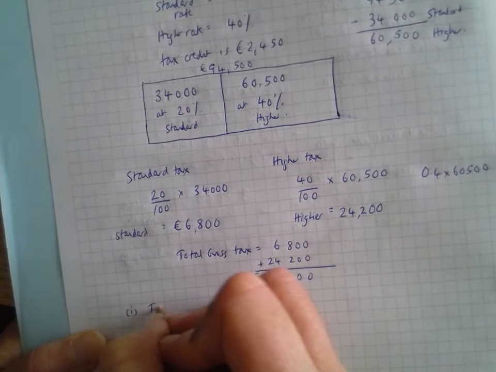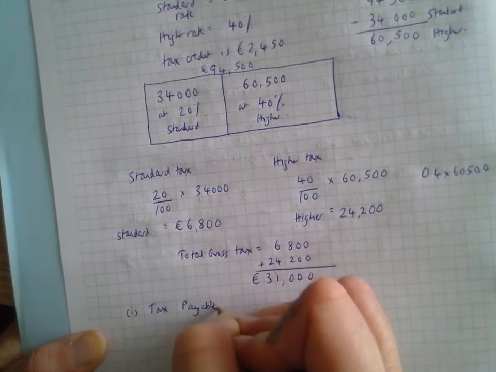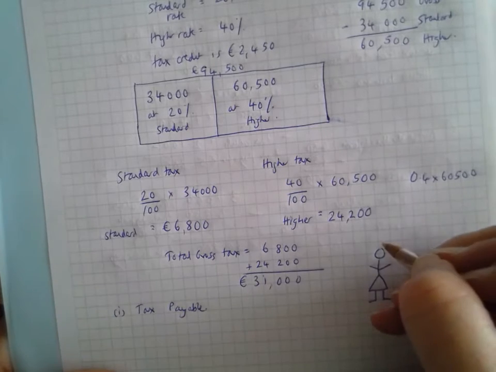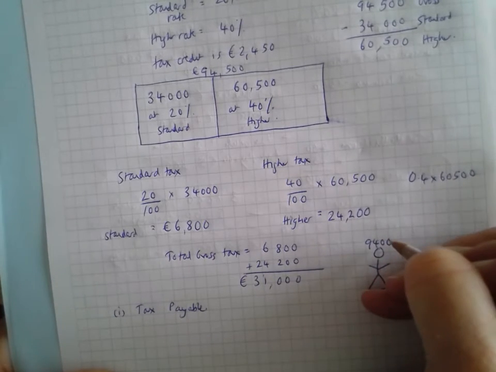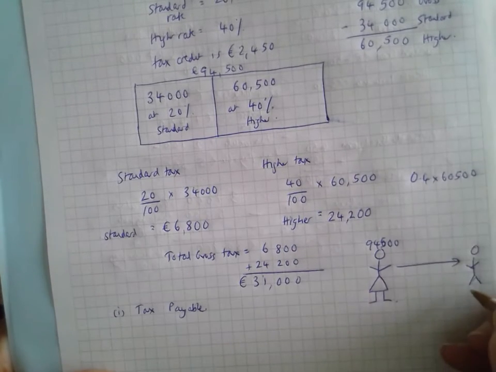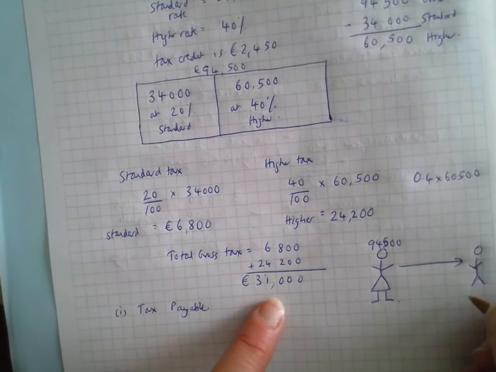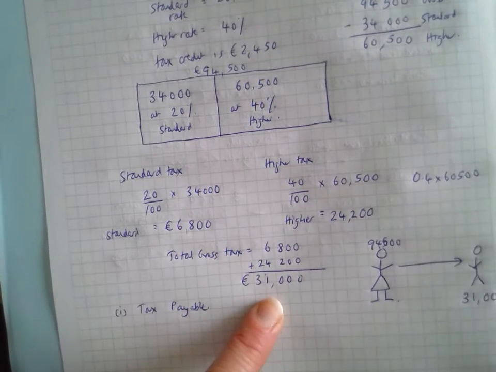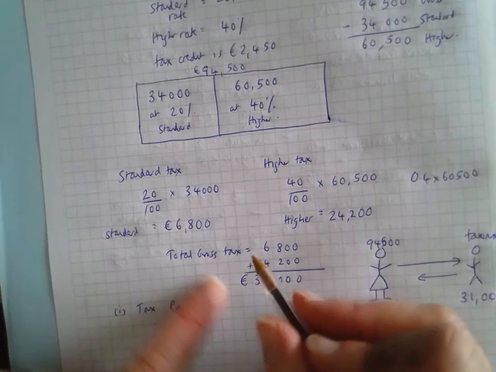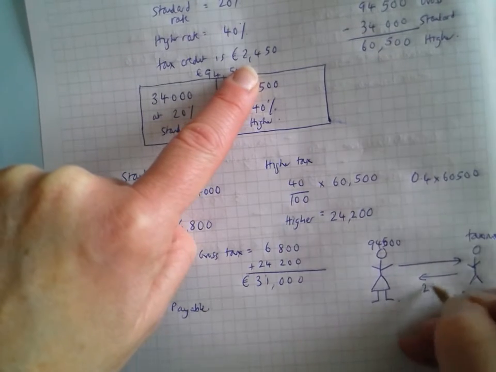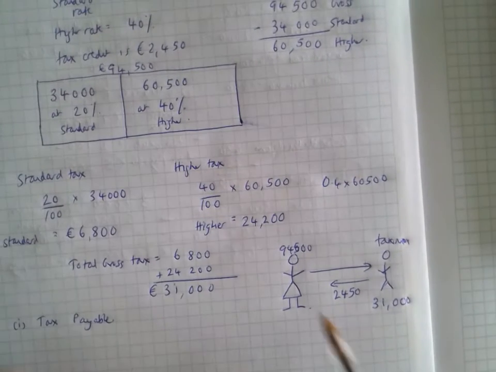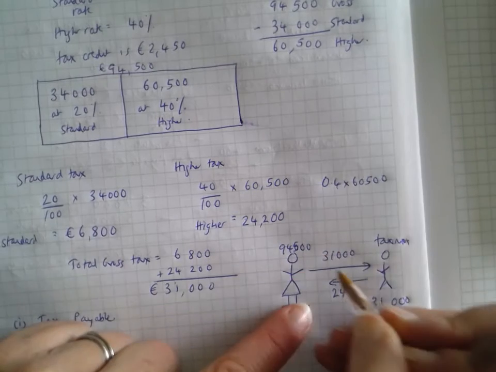Now her tax payable, remember, so here she is. She's been given 94,500. She's giving to the tax person 31,000. And then this is the tax man. The tax man now is going to give back to her her tax credit, which is 2,450. So she is due to give the tax man 31,000, and he's giving back to her 2,450.